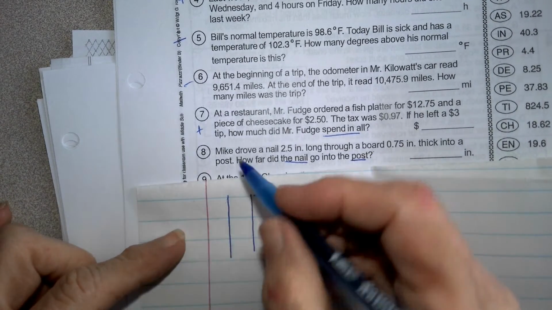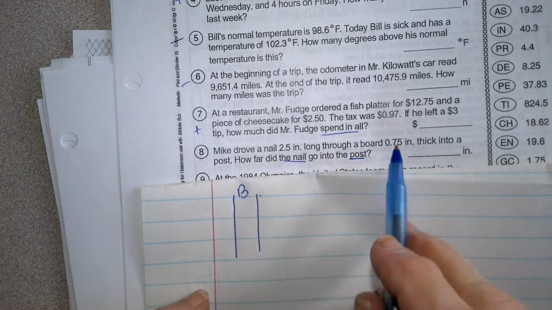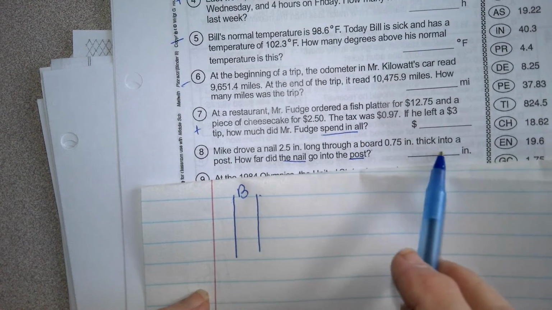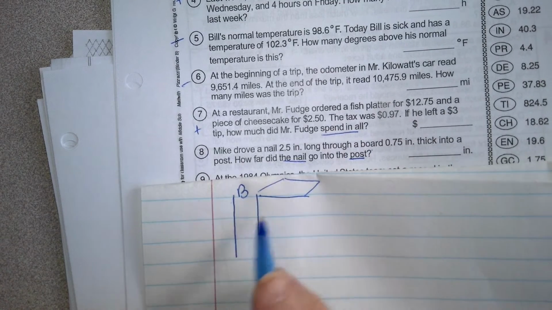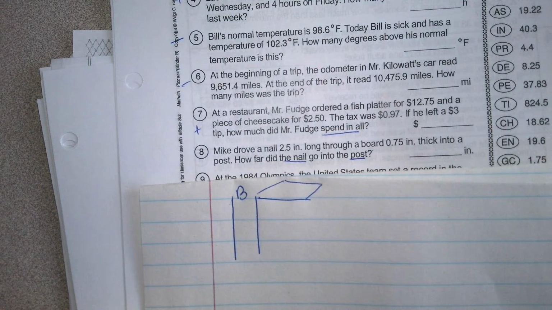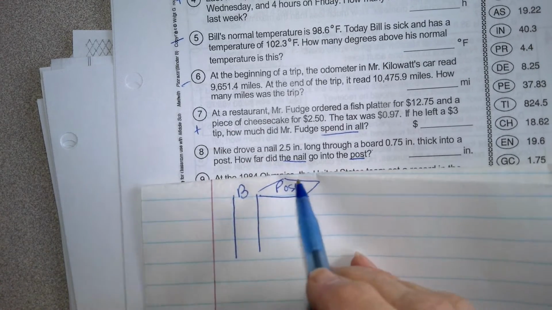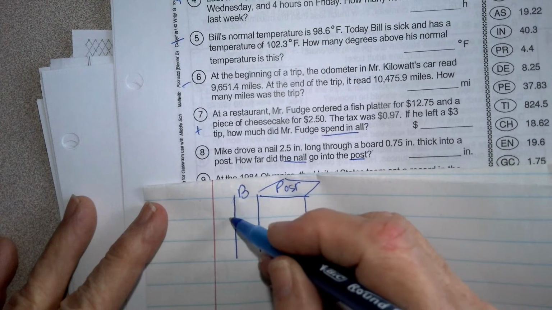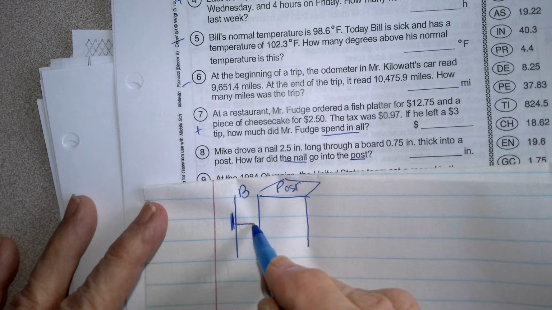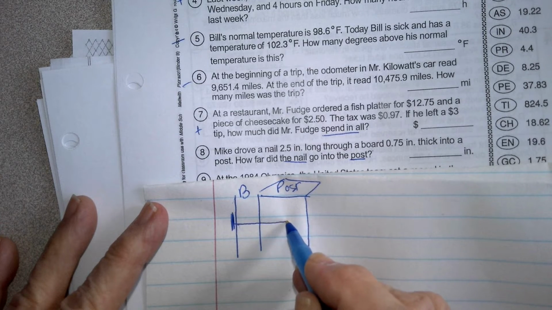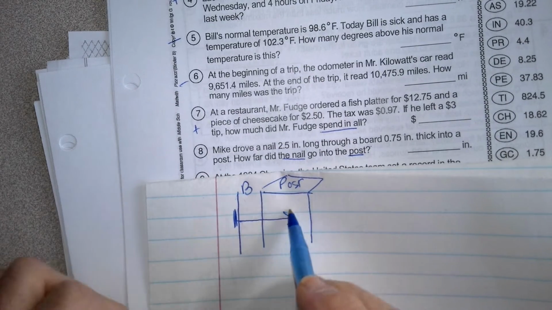Do you agree? Yeah. So this is my board. And then it went through into a post. So there's a big post, like on a fence, that's big and thick, and on all the other sides they put smaller boards. But anyway, this is my post. You do not need to draw it. So they drove a nail. Here's my nail. They drove it through this board, and it went in through to the post. So it hit that post.